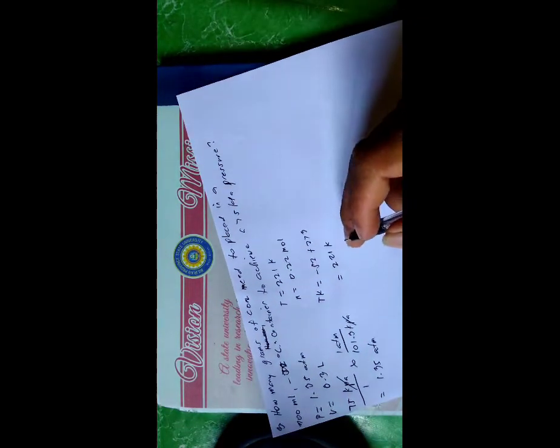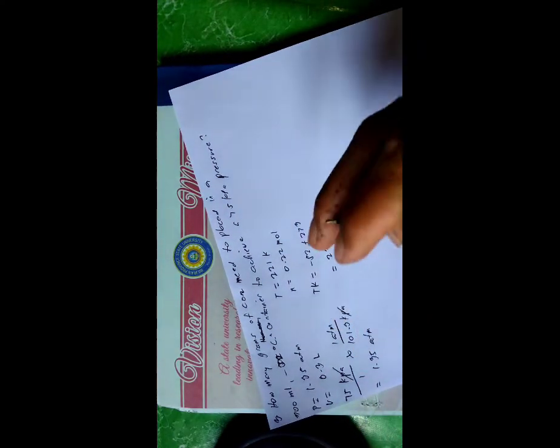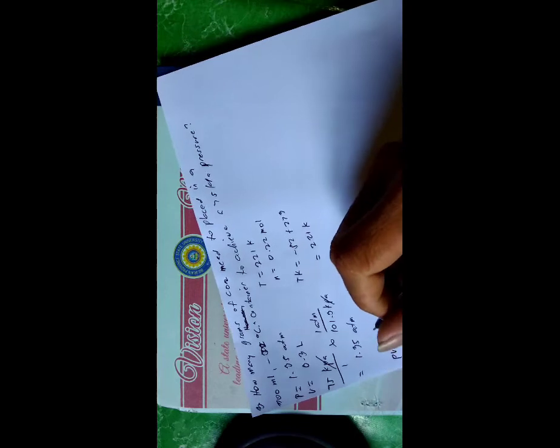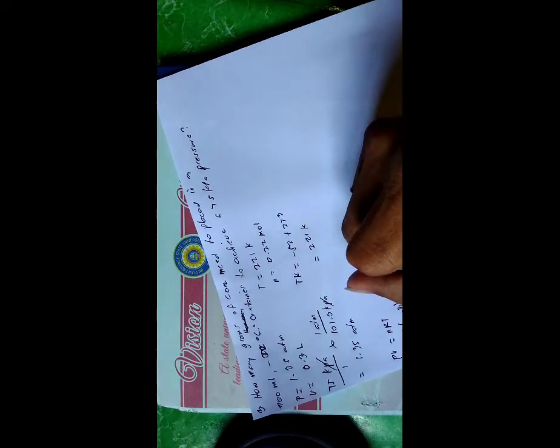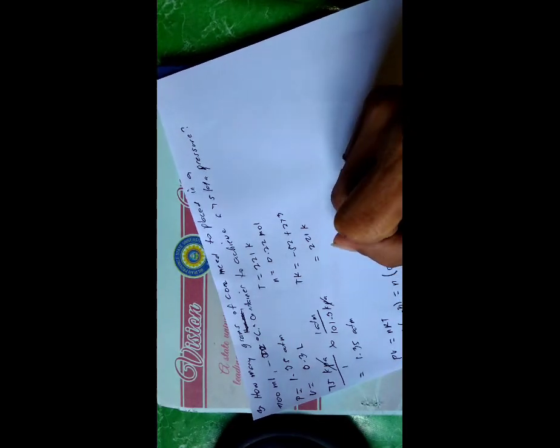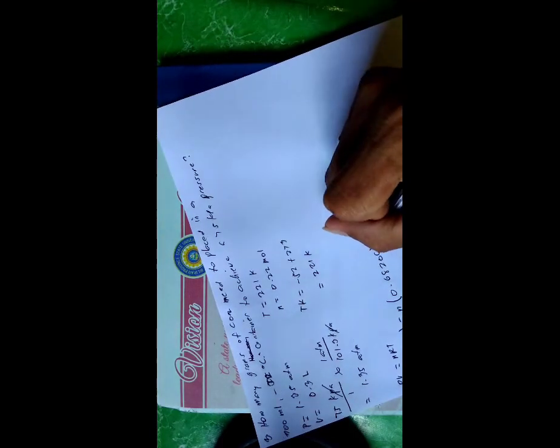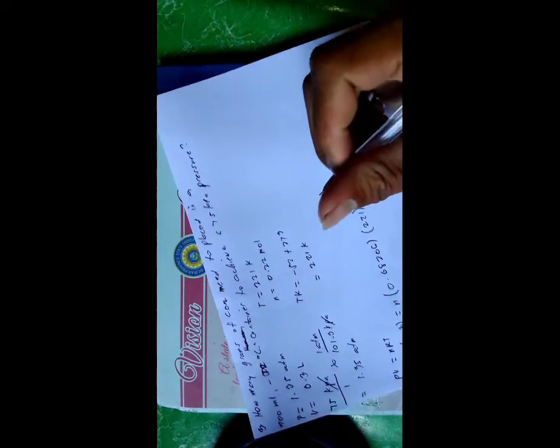The formula that we use is PV equals nRT. 1.35 times 0.3 is equal to n times 0.08206 times 221.